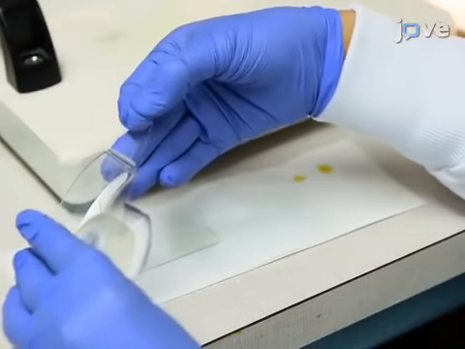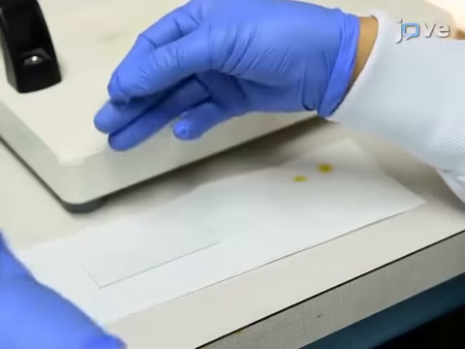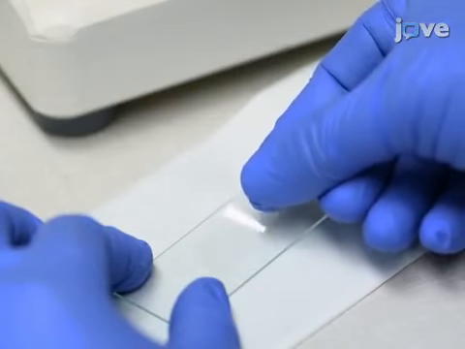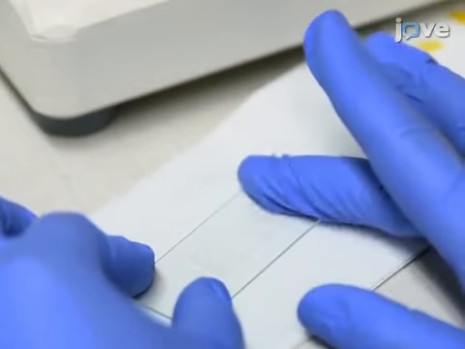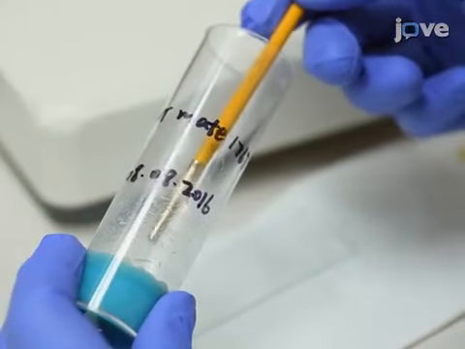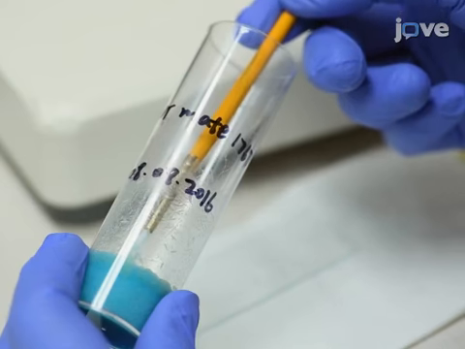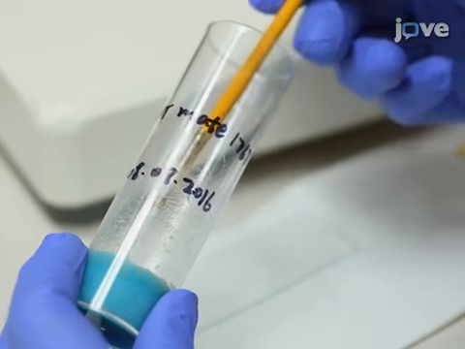To mount a larva for OCM imaging, first prepare a clean slide with a piece of double-sided tape. Push out any trapped air bubbles below the tape. Next, use a soft brush to remove a larva of the right size from the vial.